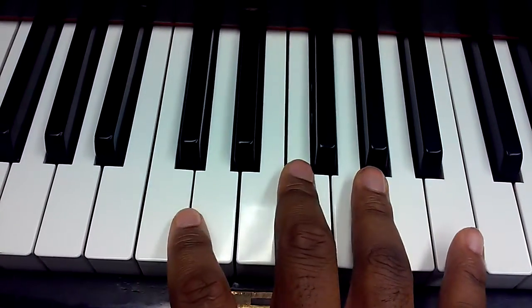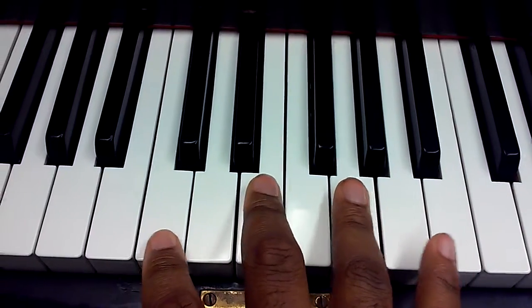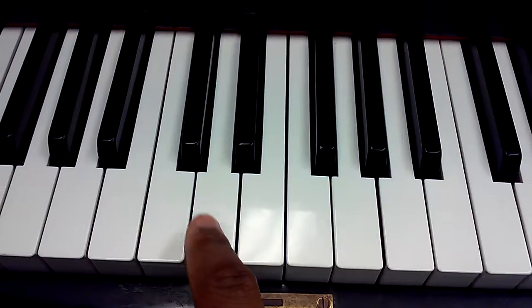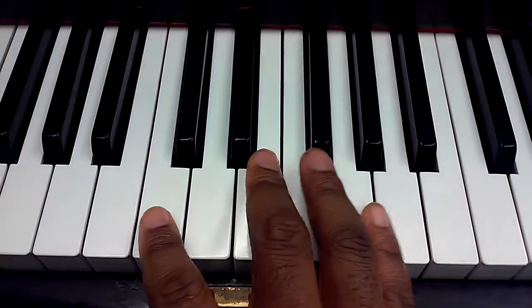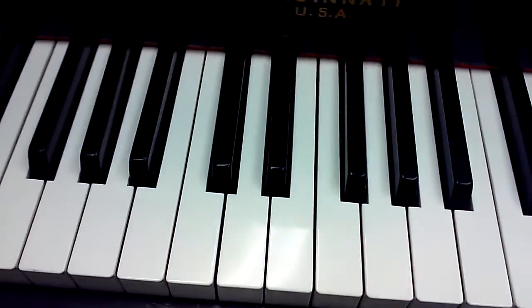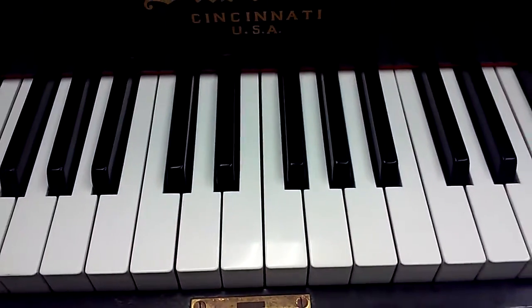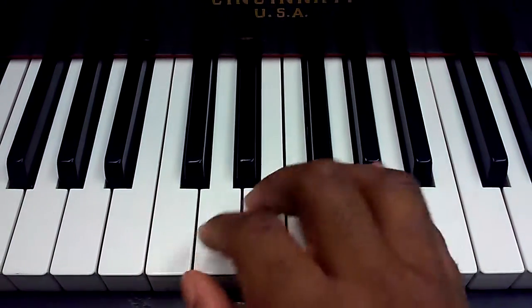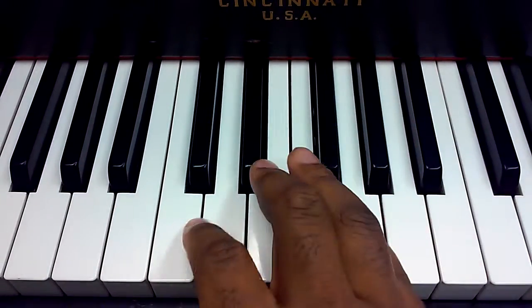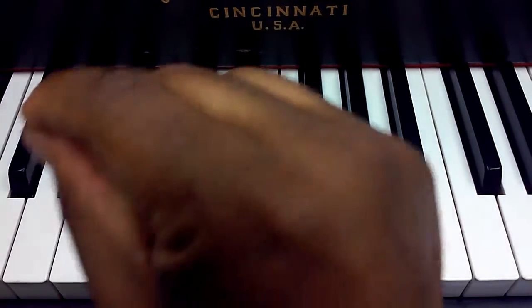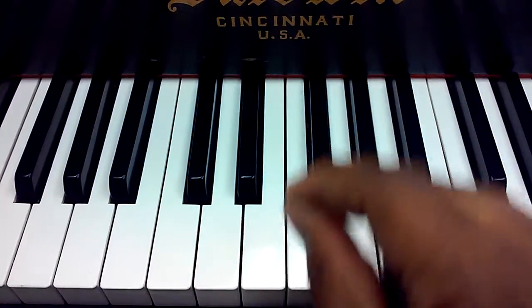Now, when it says sus4, it's talking about the fourth scale degree. When it says sus2, it's talking about the second scale degree. Now, suspension is when, in music, you have something that carries over a bar line, you have a suspension. It means it's being held, it's being suspended over the bar line, and it doesn't resolve where you would normally think it would resolve.